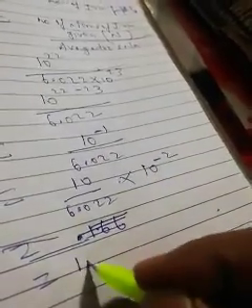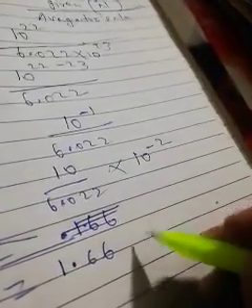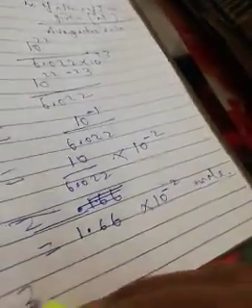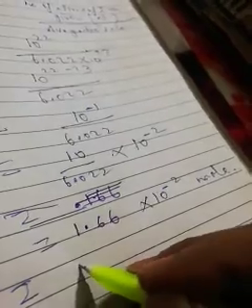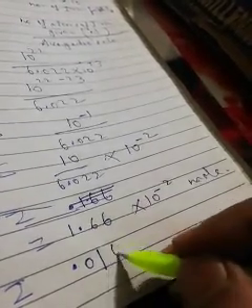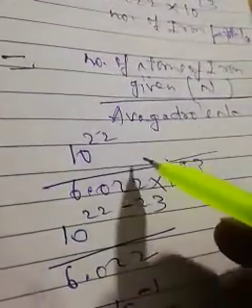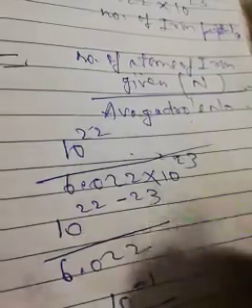Calculation we can do on our own also. So it will be 1.66 into 10 to the power minus 2 mole, or 0.0166 mole. So this type of question we can solve by using given number of atoms divided by Avogadro number.